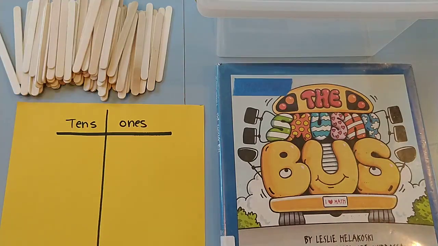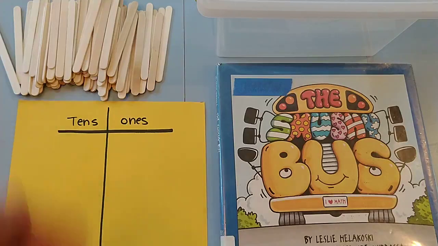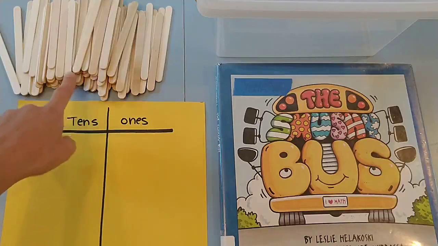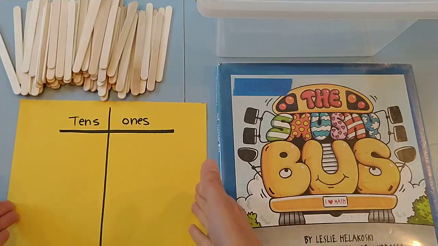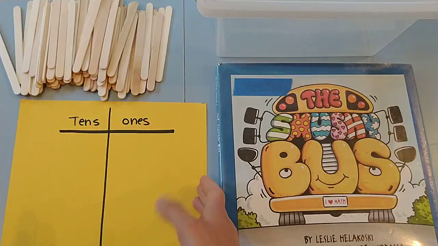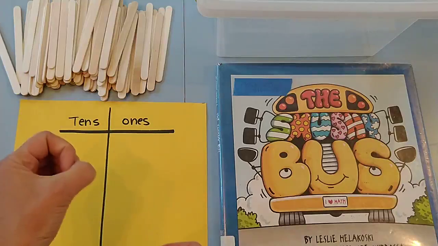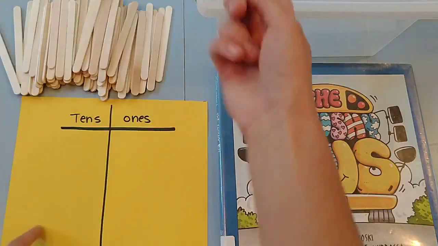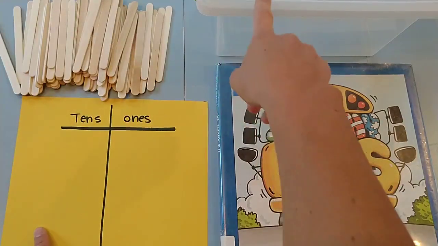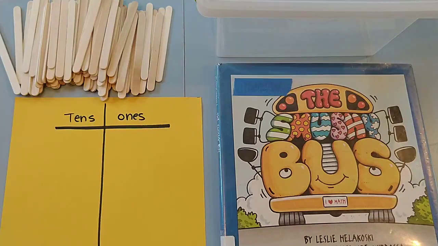The first one that we saw was 16. 16 kindergartners are getting on. Cool, so go ahead and pull 16 popsicle sticks, 16 kids here, so we can get them on the bus. How many groups of 10s do you have in these 16? 1. Okay, cool. So you're going to grab a rubber band and rubber band that one, so you have a group of 10 popsicle sticks and 6 ones. Then we're going to go ahead and put that inside our bus. Hopefully each kid can have their own setup to be working hands-on with.